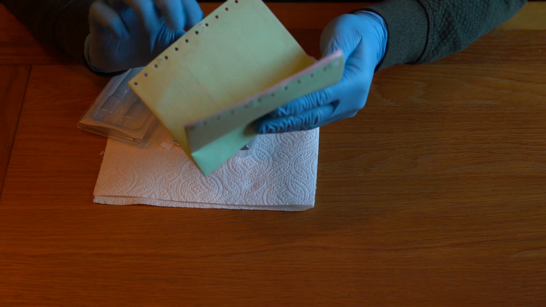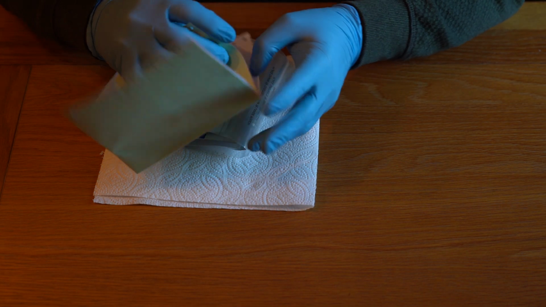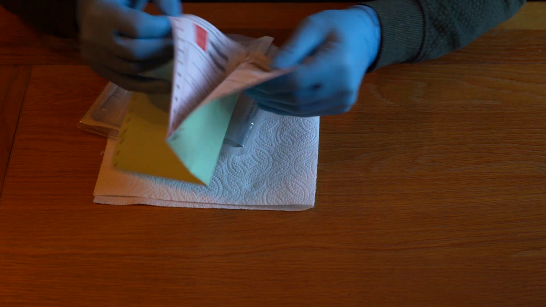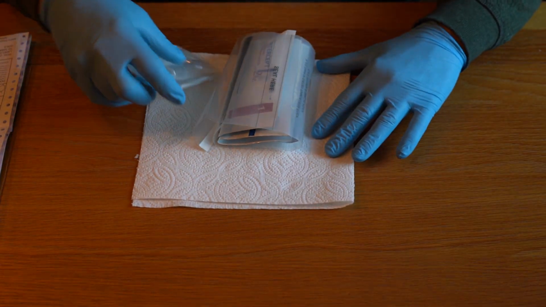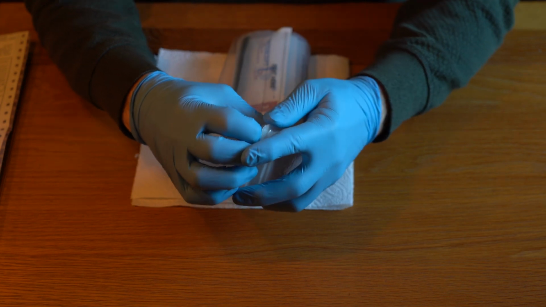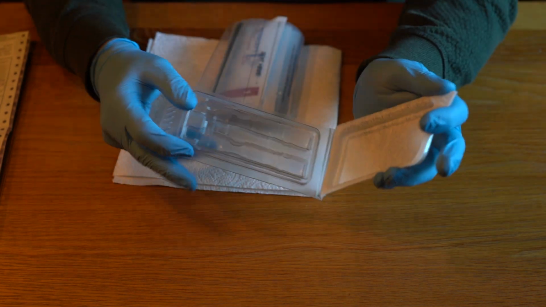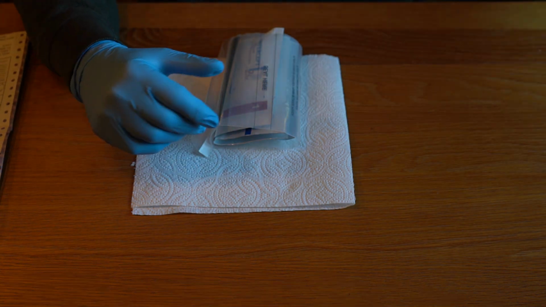We've got the consent form itself, which we're going to fill out, and I've done a separate video to show you how to complete the consent form for lab tests, so we'll put that to one side as well at the moment. We've got a plastic box, which is where the samples are going to go once we've put them into the vials. So let's put that to one side now.